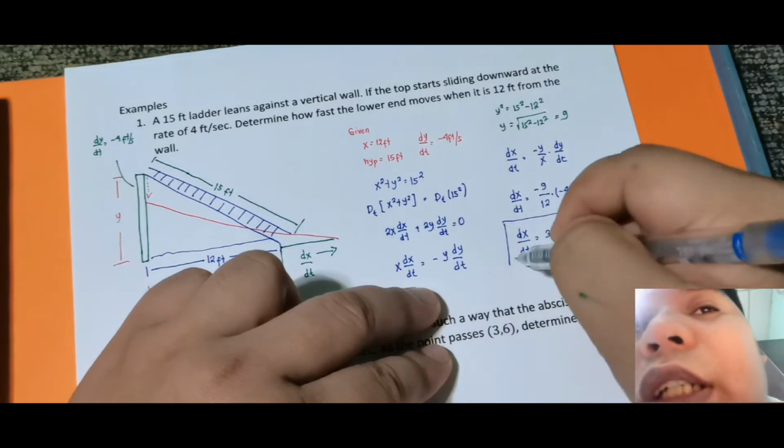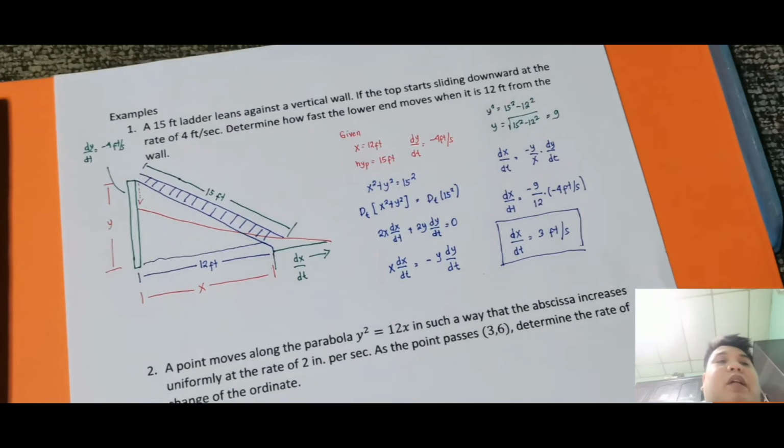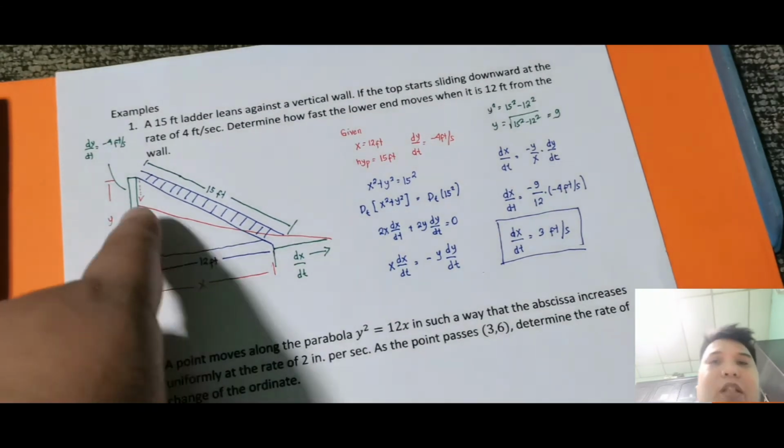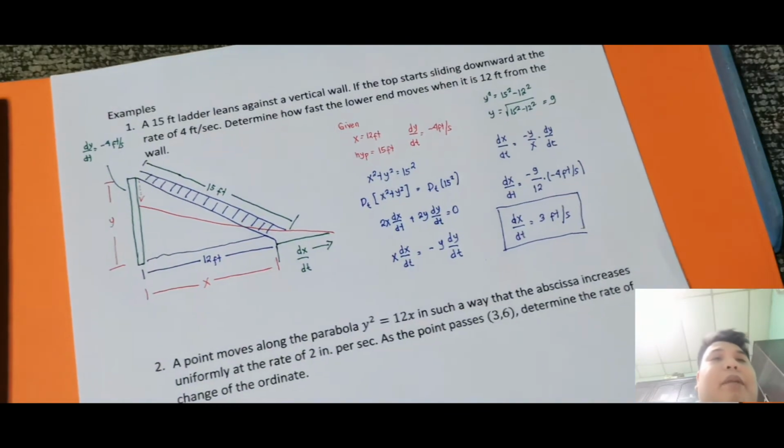So ito yung changes nung dx. So tama naman, positive yung lumabas. So again, pag negative, magduda ka na sa sagot mo. Kasi nga, imagine mo yun, bumaba na, lumaki na to, sabi mo pa negative. So huwag mo na ipaglaban pa.